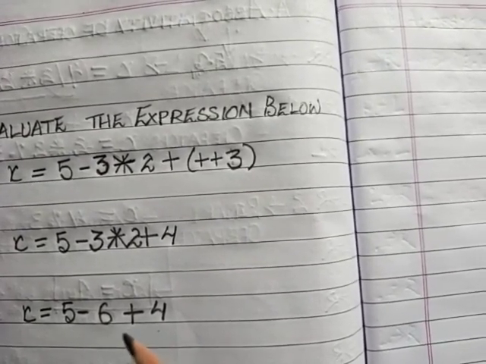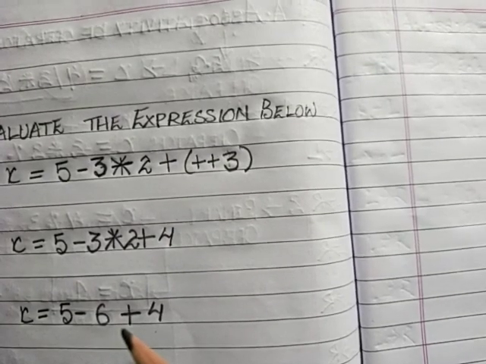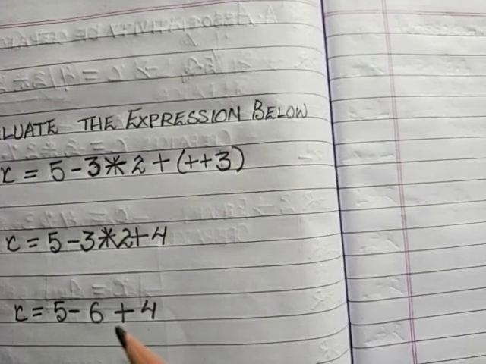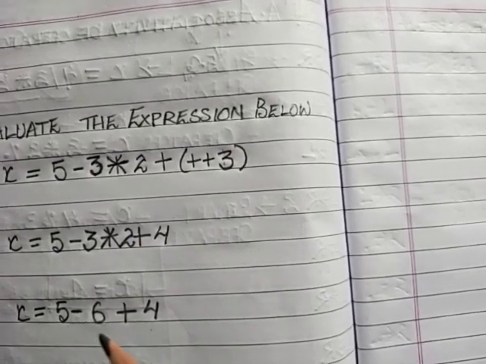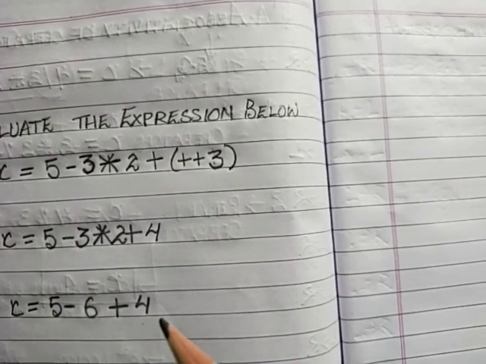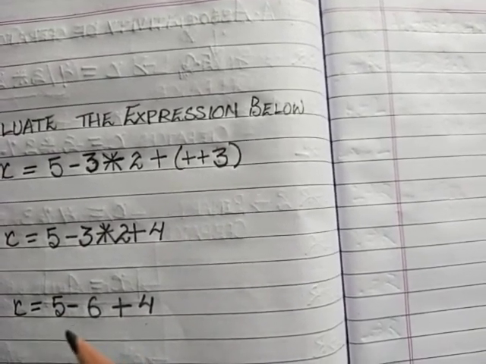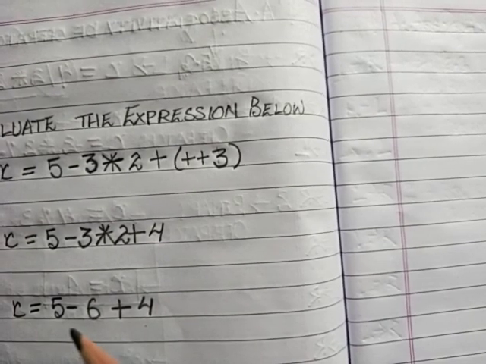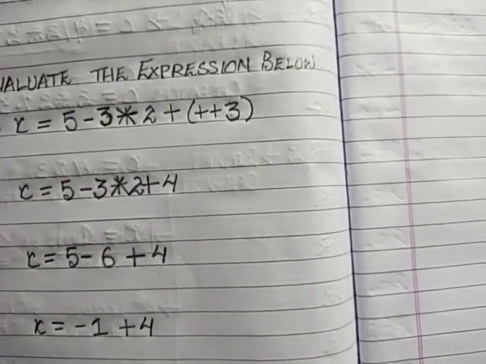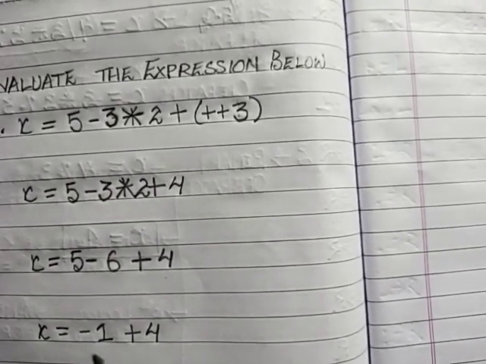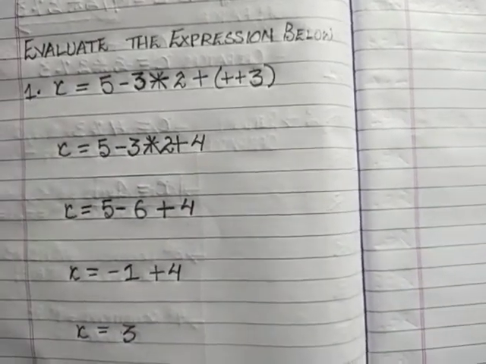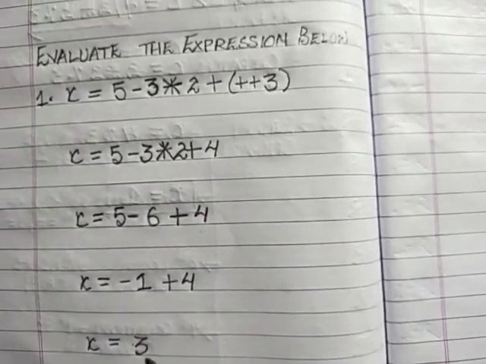And both these operators belong to the same rank. And from here, which one will get evaluated first? Like I mentioned, the associativity of additive operators is from left to right. Therefore, the expression that will get evaluated first will be 5 minus 6, and the output we are getting is minus 1. Minus 1 plus 4, and the result that we will be getting will be 3.